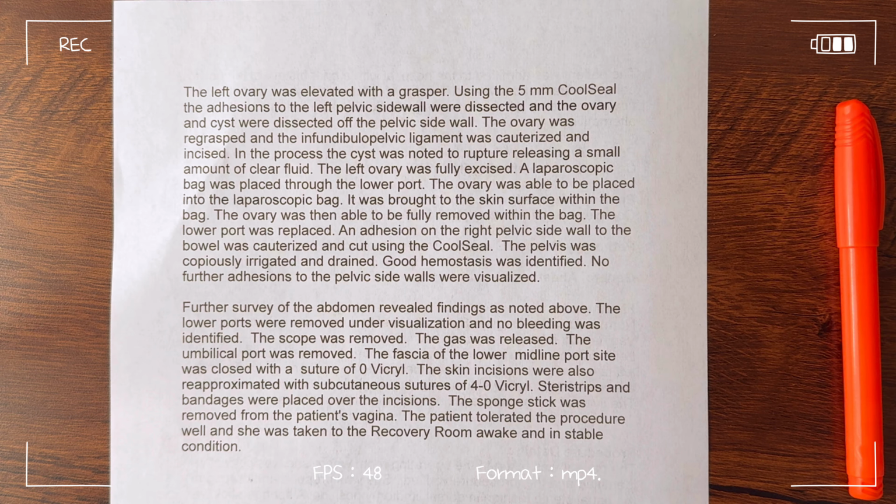You guys, we are through the operative report. The patient is alive and well and done. We are done. So now we need to figure out what CPT code we are going to be billing.